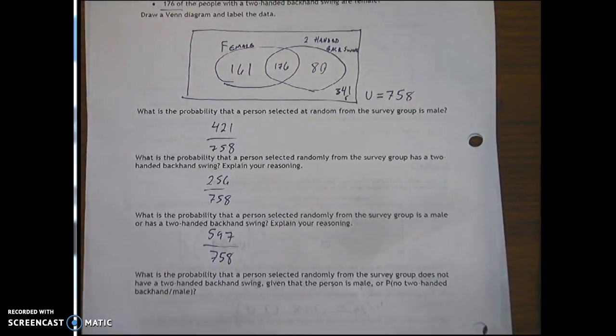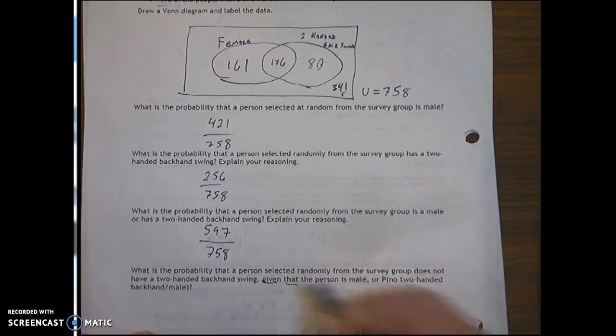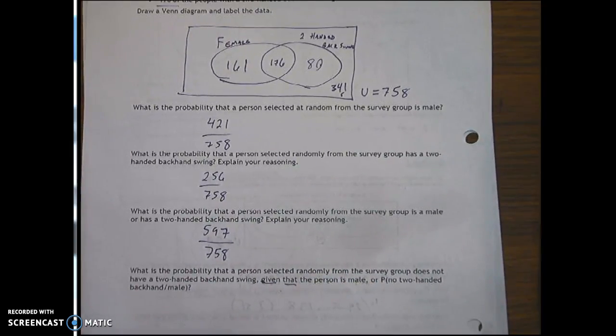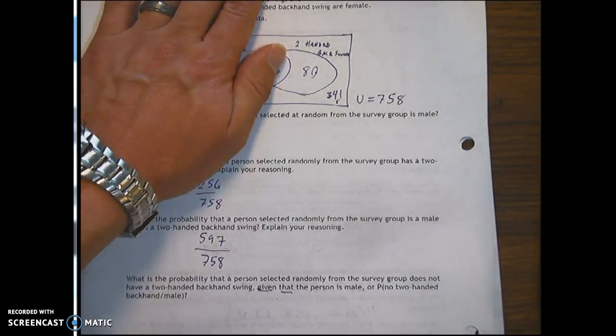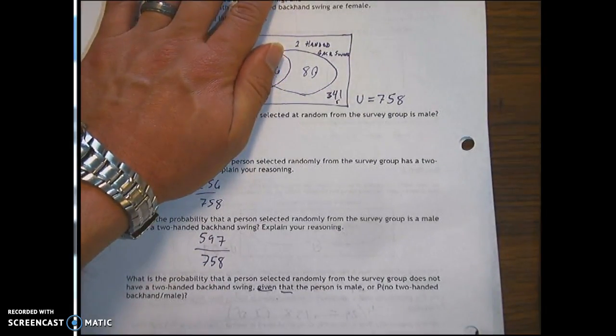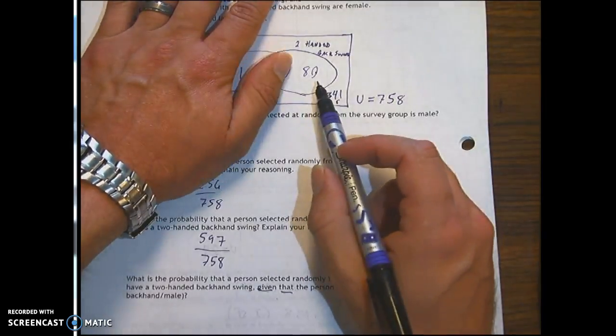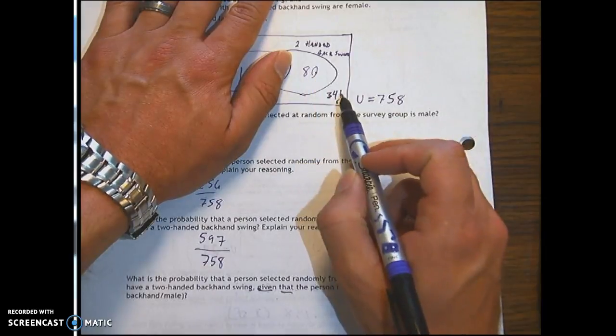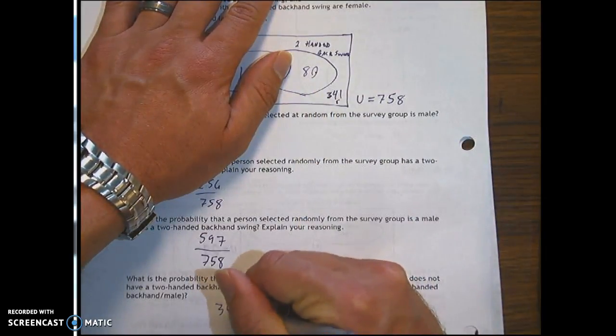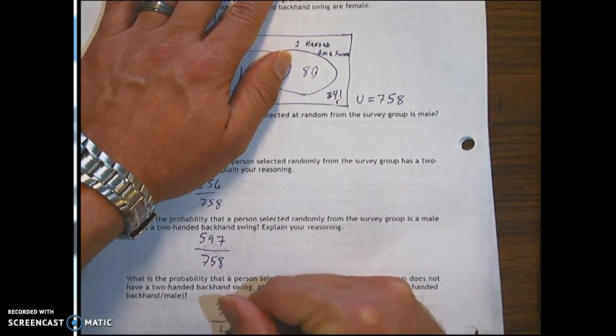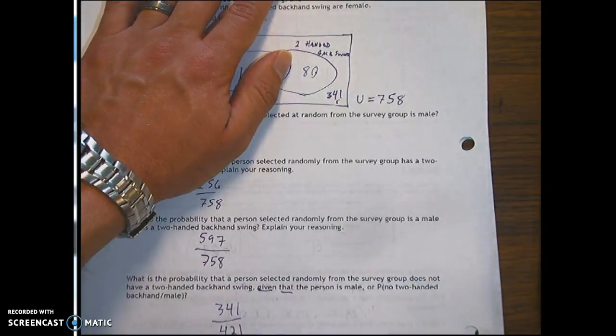Last question here. What is the probability that a person selected randomly from the survey group does not have a two-handed backswing, given that, there's that key phrase again, given that the person is male? So I'm only going to look at these males here, those 421 males. Given that they're a male, what's the probability that they do not have a two-handed backswing? Well, those 80 people do have a two-handed backswing. These 341 do not. So the probability is 341 out of the number of males, which is 421.